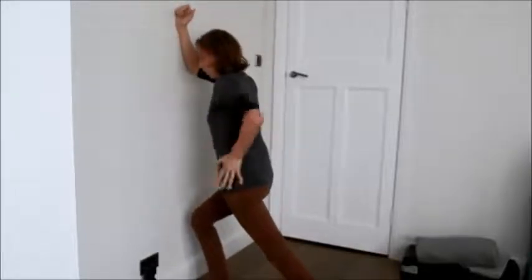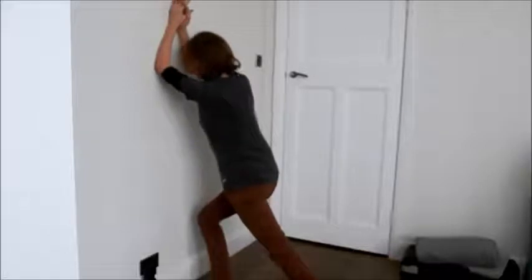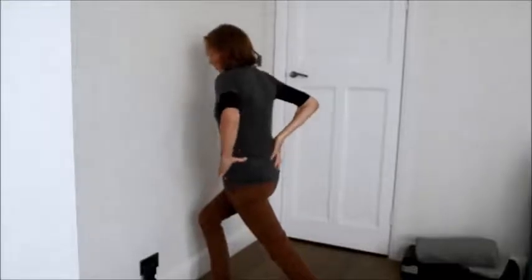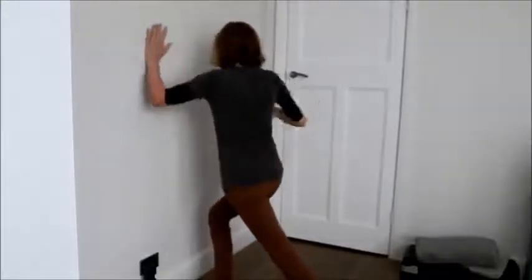But then we're going to drive with the hips. I'm going to drive them left, right, and then we're going to go in the transverse rotational plane. We're going to turn the hips one way and then the other way. And all the while you have to stay forward, keeping the stretch in the calf.